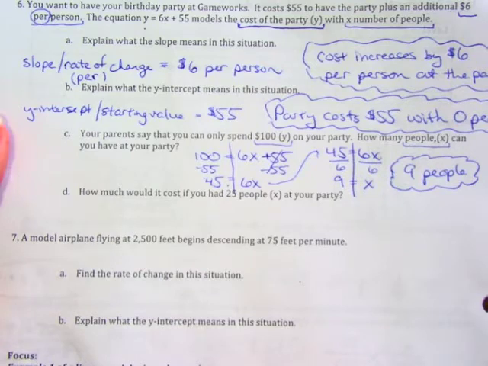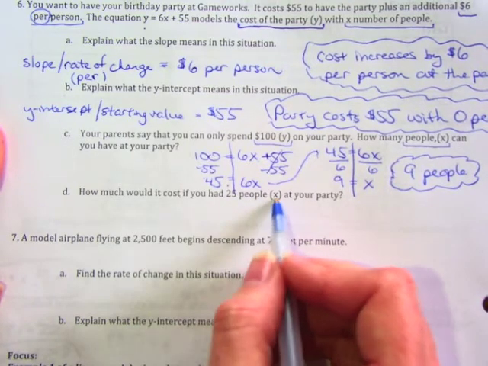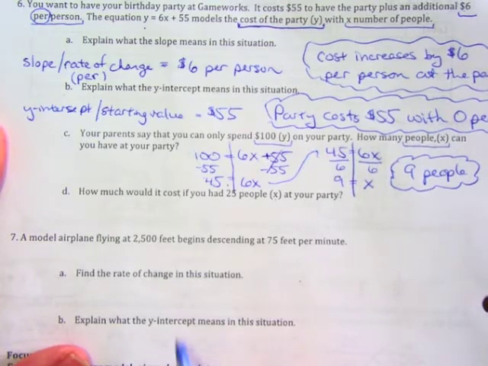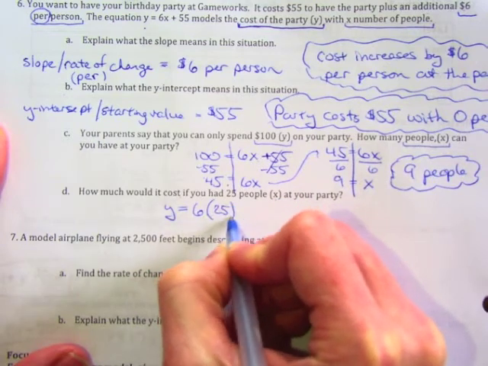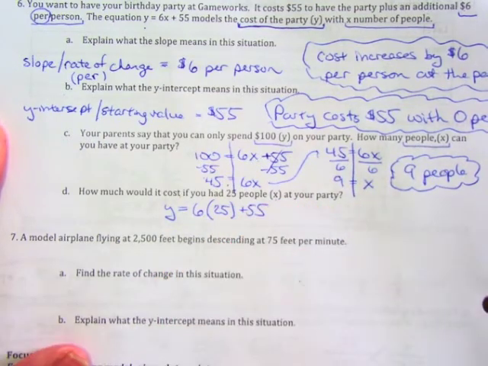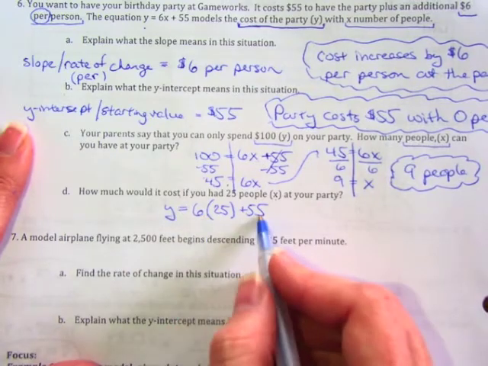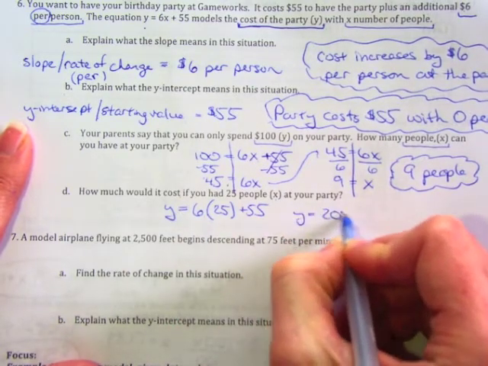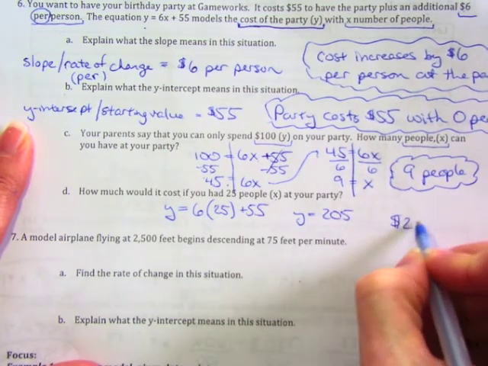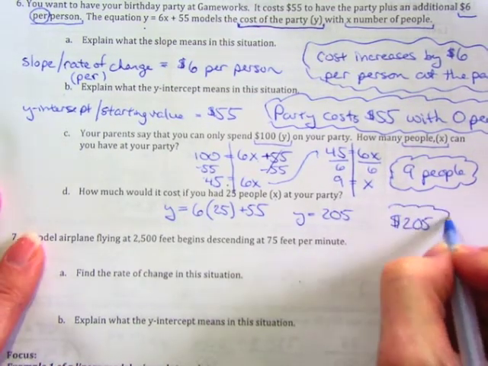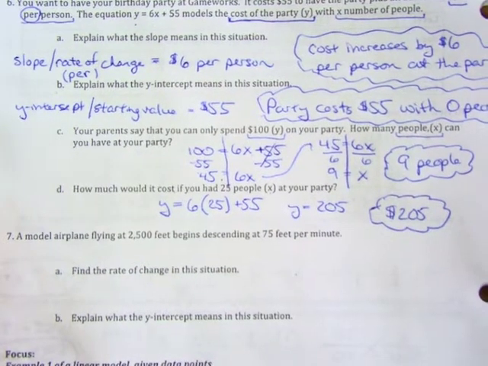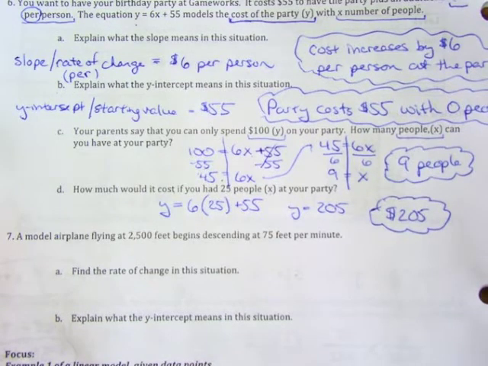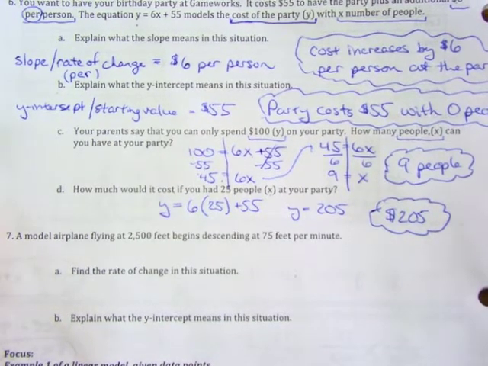Okay, one additional question. How much would it cost if you had 25 people? Again, people is x at your party. So y is our cost. So we want to find the y. This time we have 6 times our 25 people plus 55. If we simplify that statement, we get y equals 205, which tells me it costs $205 to have 25 people at this party. So finding slope, finding y-intercept, being able to answer questions are the basic concepts of our Unit 5 Objective 3.